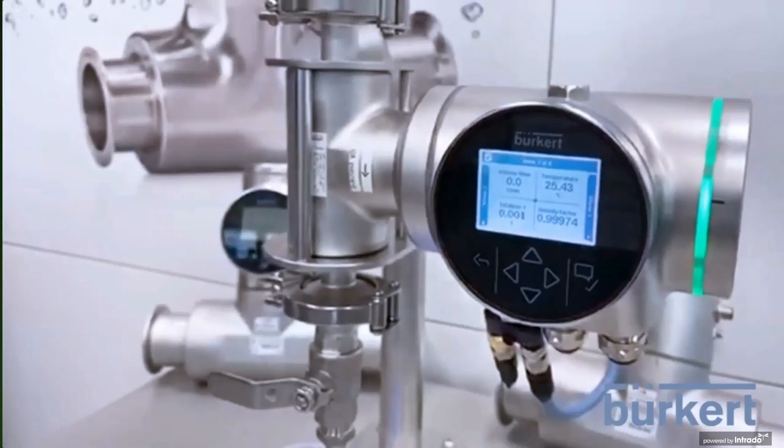With the density, you can use that measuring value for diagnostic purposes or for process monitoring. So you directly see in that very repeatable density measurement if there is a change of liquid.